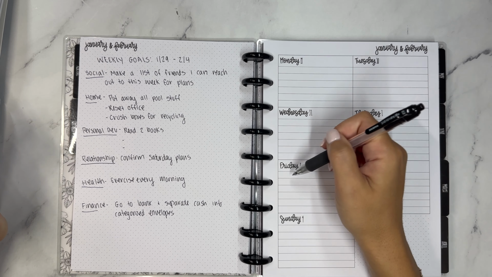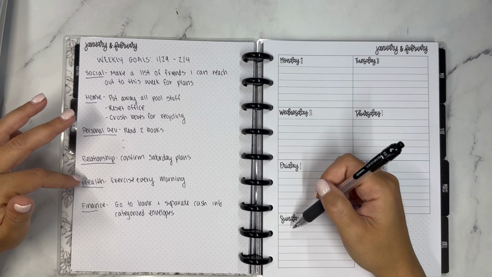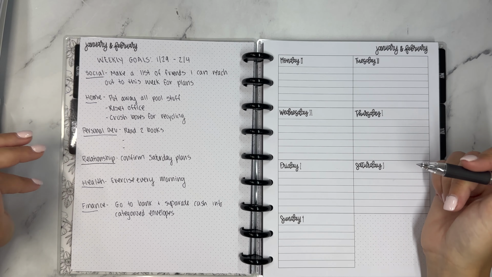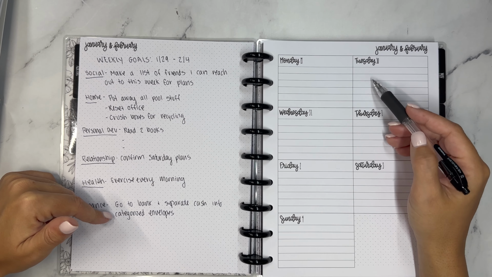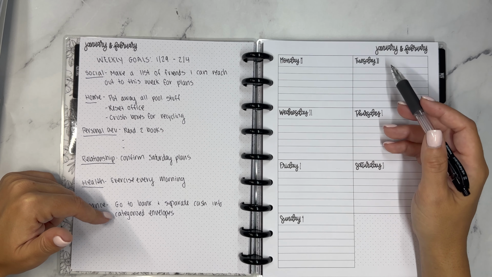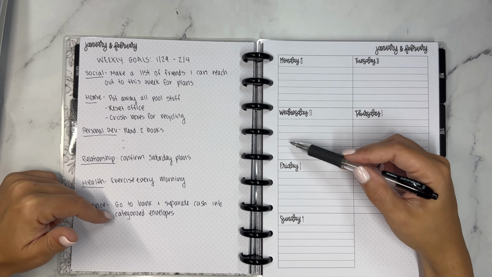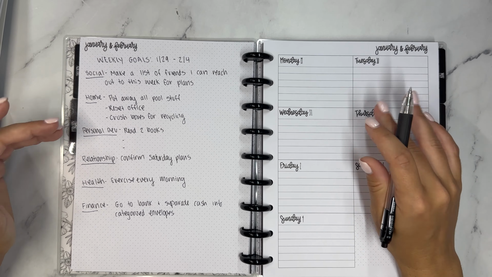Exercise, I would put it as a bullet point each morning if my goal was to do that. And then I would decide which day I wanted to go to the bank. Probably wouldn't be Tuesday because Monday's Labor Day, so Tuesday's going to be busier at the bank. Maybe that's a Wednesday lunch break kind of thing.